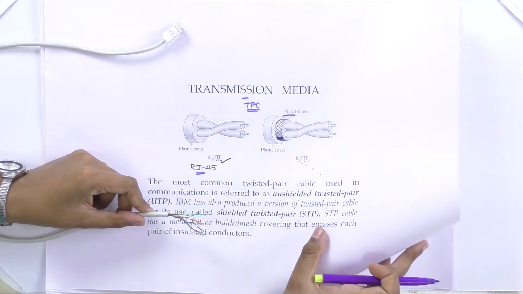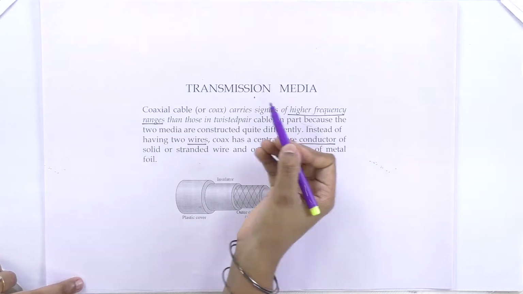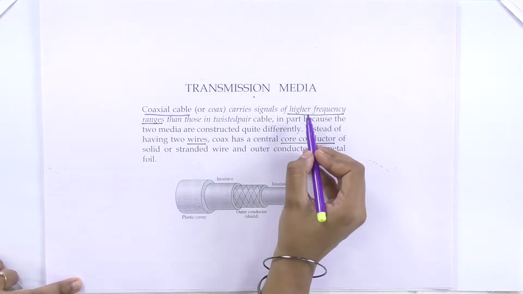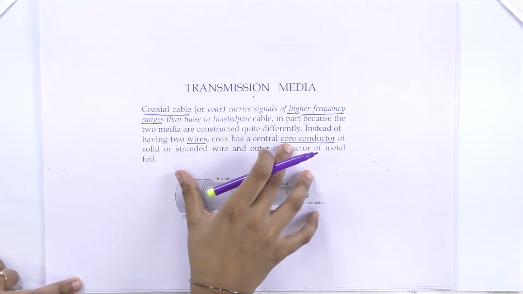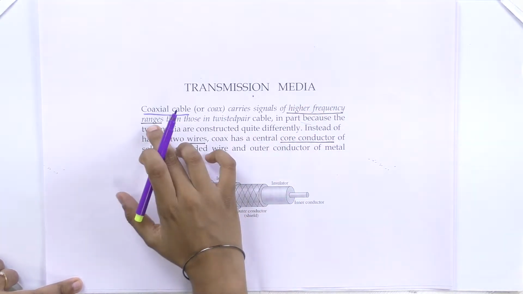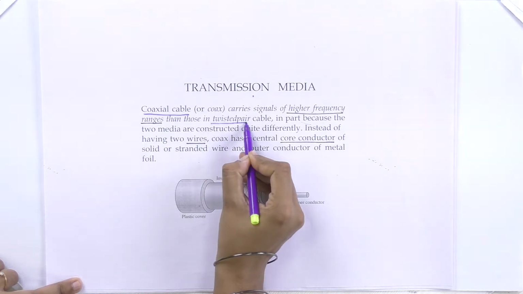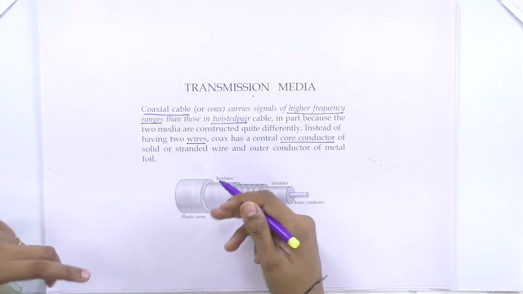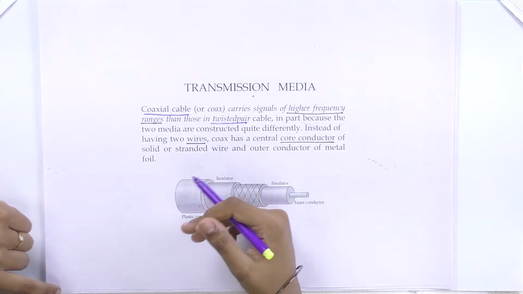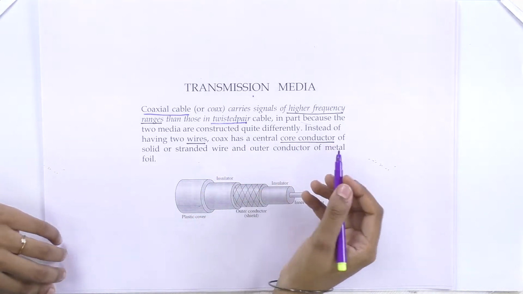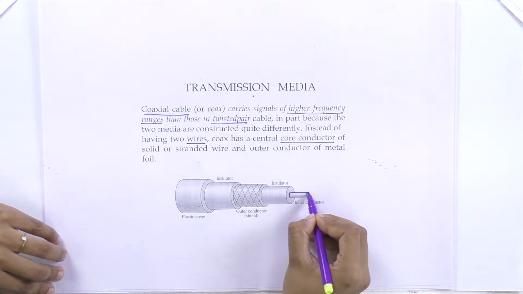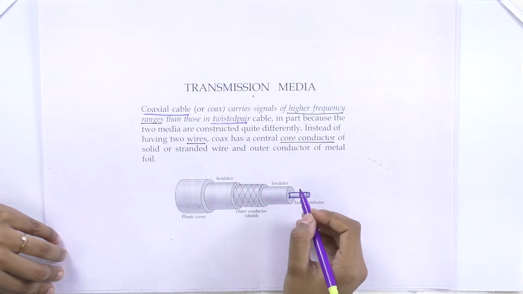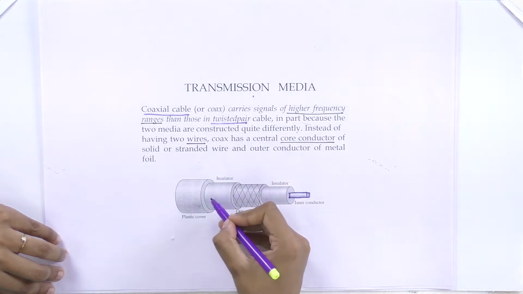The next transmission medium is the coaxial cable. The main difference is that the coaxial cable has a higher frequency range than twisted pair cables. The twisted pairs were twisted, but here we have only one part, the inner core, which is surrounded by other materials.